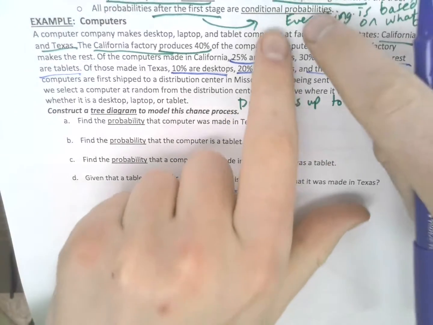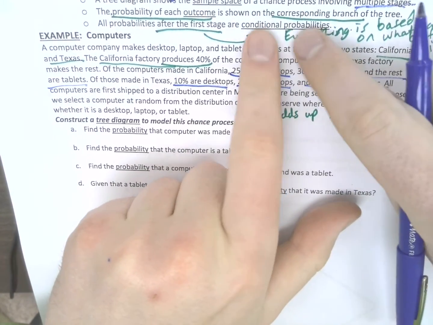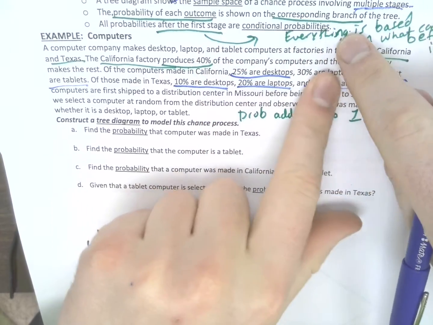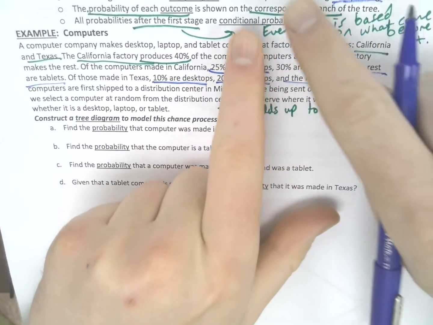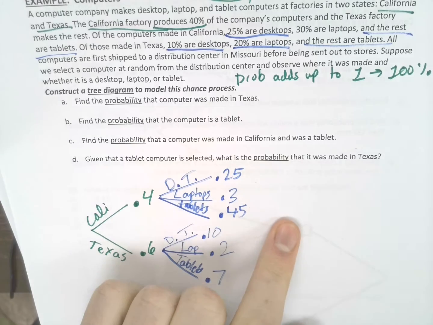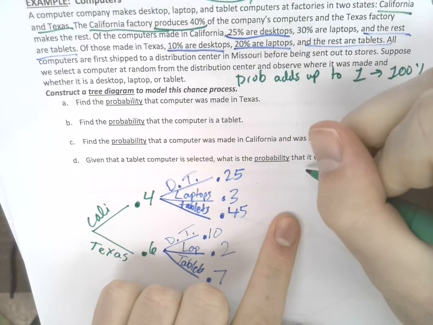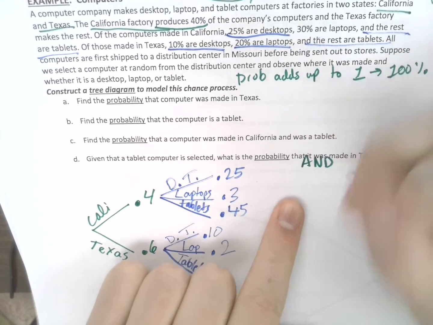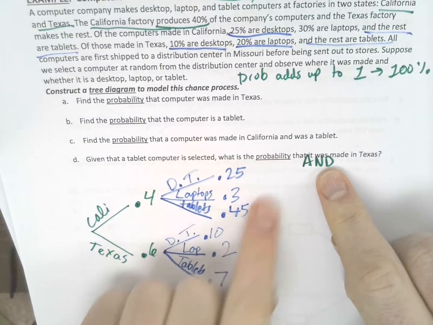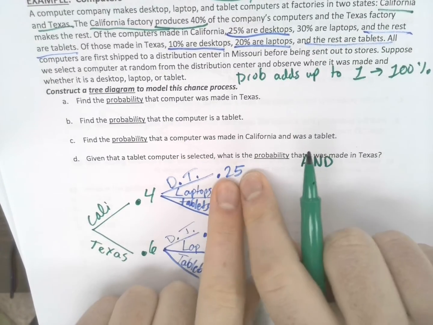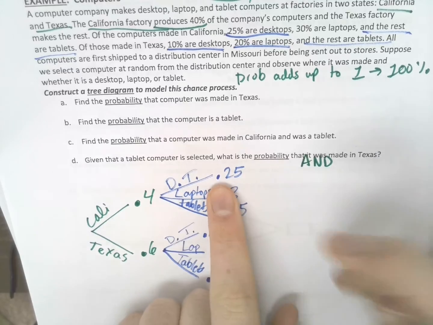Let's talk about the conditional probabilities. So this is after the first stage, everything is based on what came before it. So when we talk conditional probability, now is where we bring in what I like to call the "and" situation, where we take this and take this to get each section.